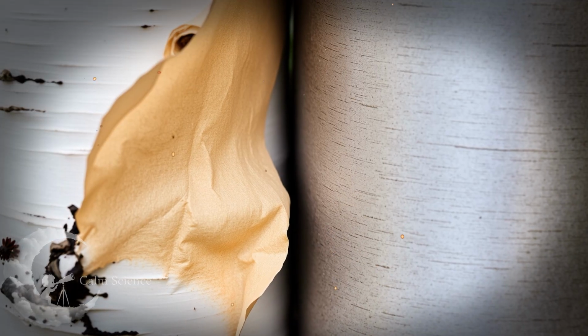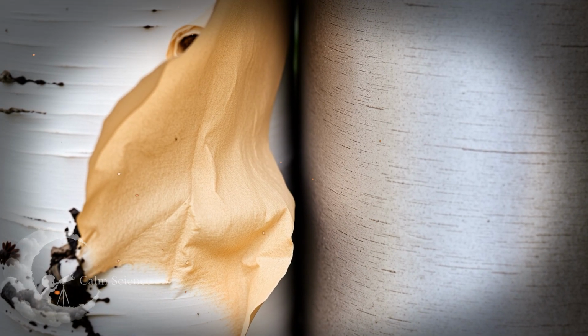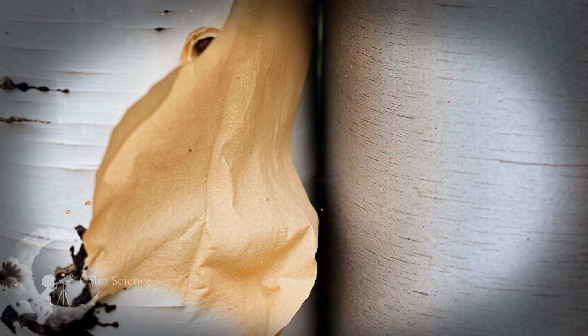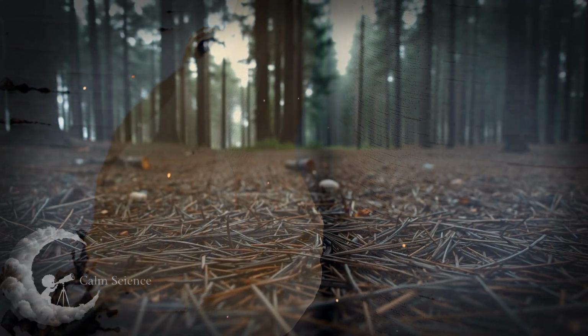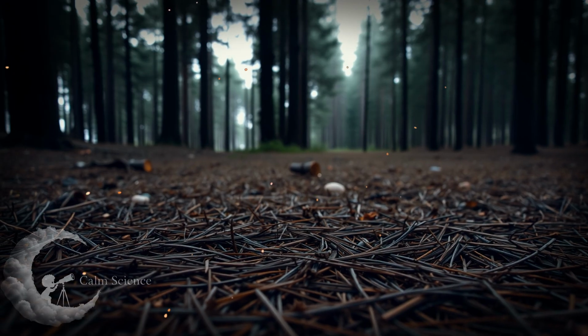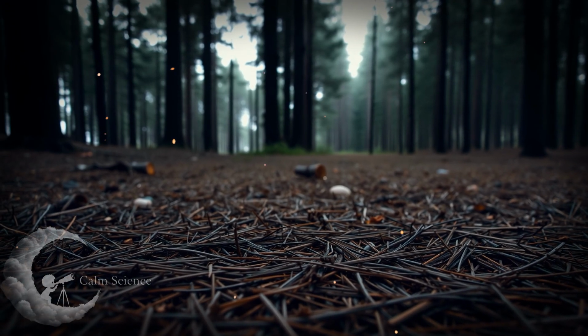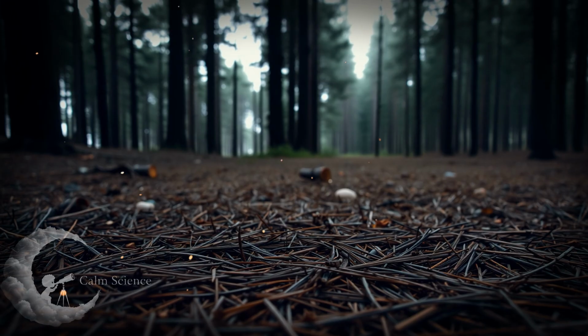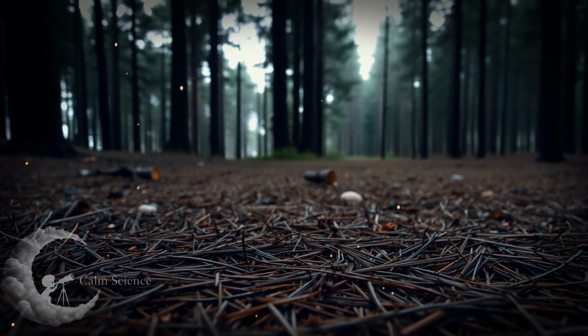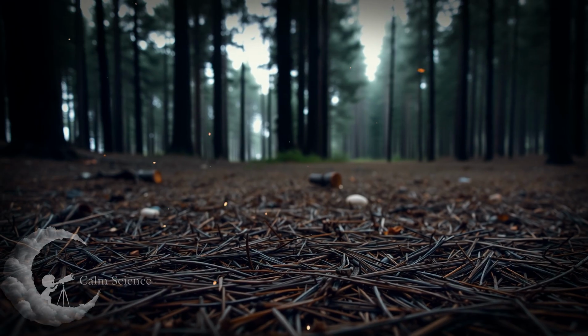Many of these fungi form symbiotic relationships with tree roots, known as mycorrhizae. The fungus helps the tree absorb water and nutrients like phosphorus, and in return, the tree provides the fungus with sugars. Up close, this network acts like an underground internet, shuttling resources and even information between trees, connecting the entire forest in a silent, cooperative community.